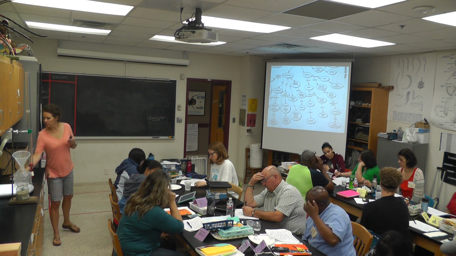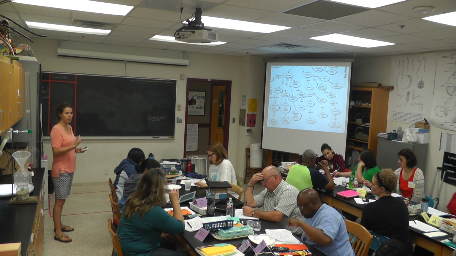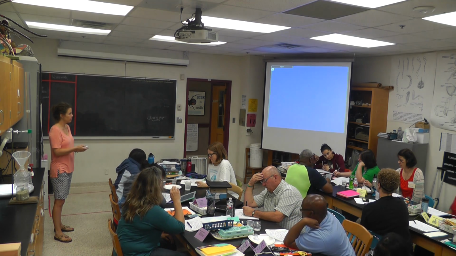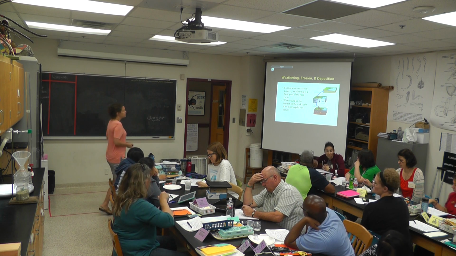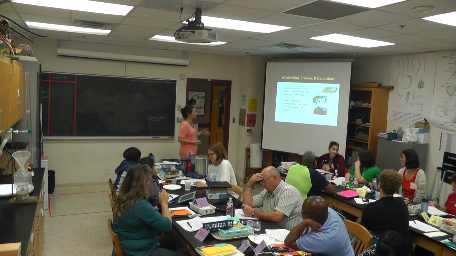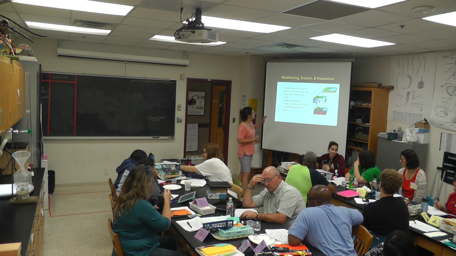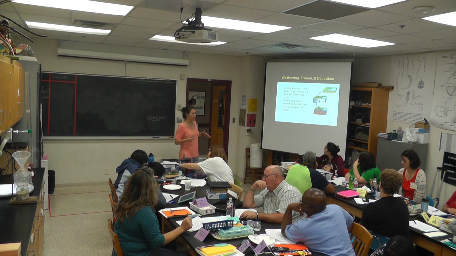So did this graphic organizer help consolidate some thinking? Okay. So weathering is an external process critical in the rock cycle. How would that impact the rock cycle if we didn't have weathering?